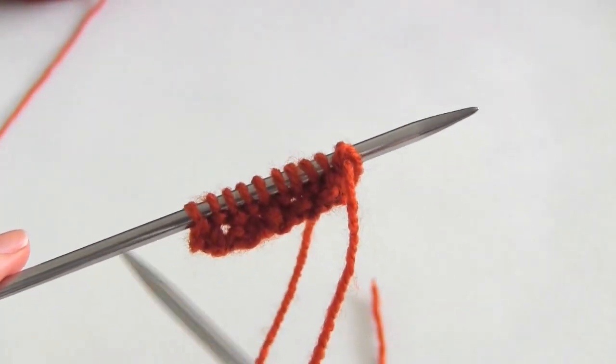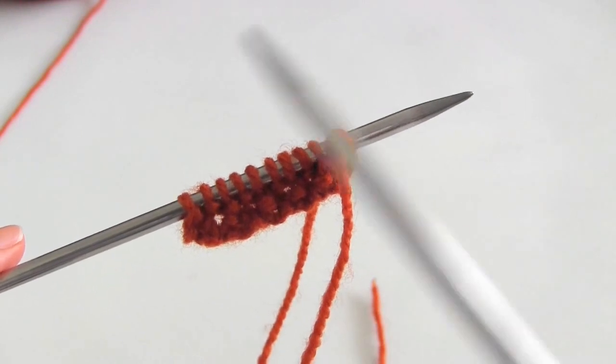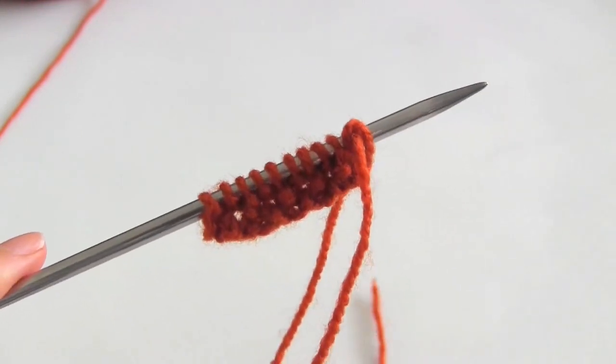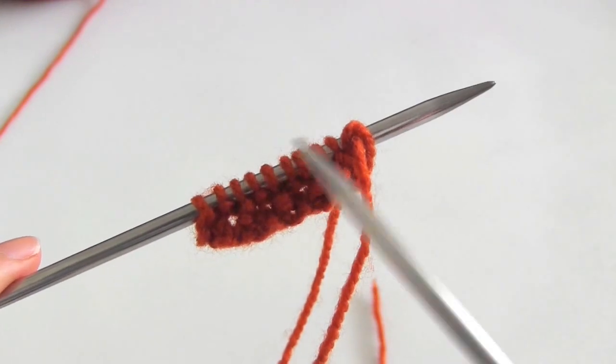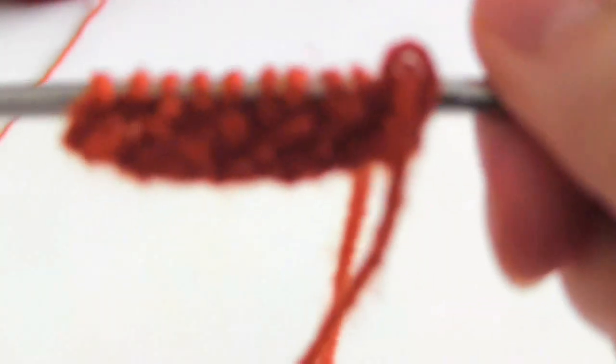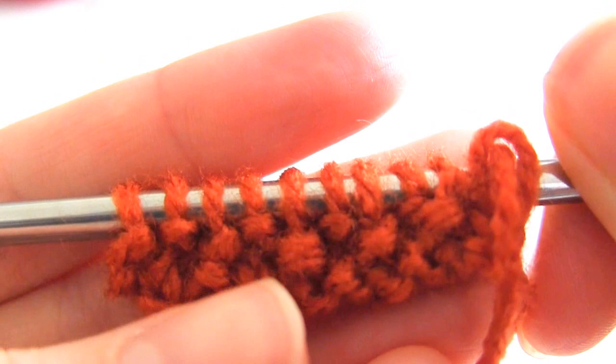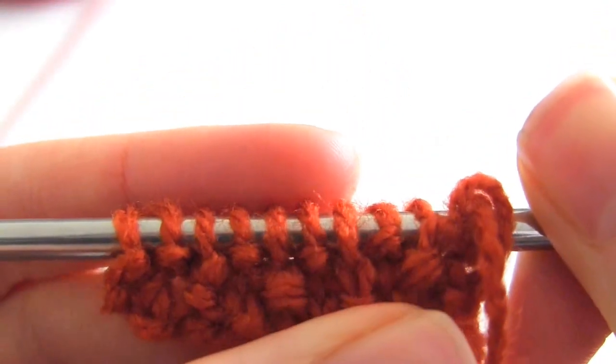So the next row will of course be starting on the knit, so it'll be knit, purl, knit, purl, knit, purl, etc. And then the row after that will be purl, knit, purl, knit, purl, knit, etc. So starting on the purl, ending on the knit, and you'll just keep going, repeating those again and again.